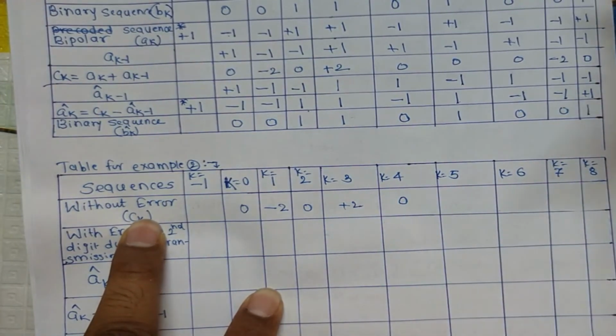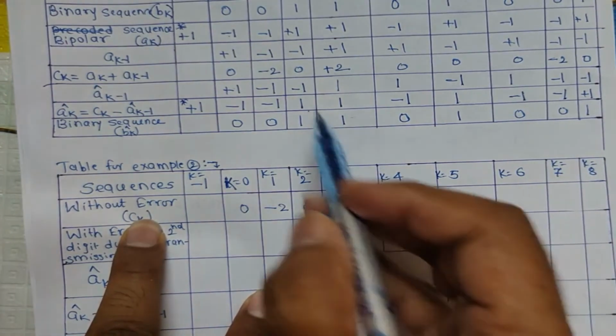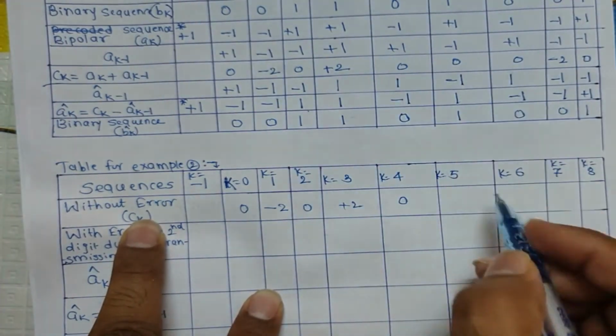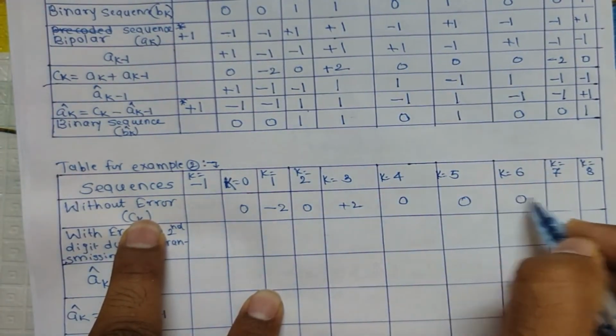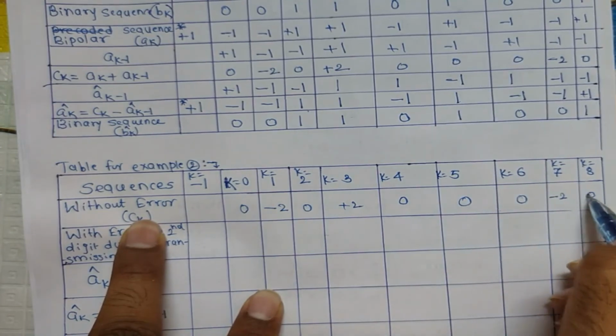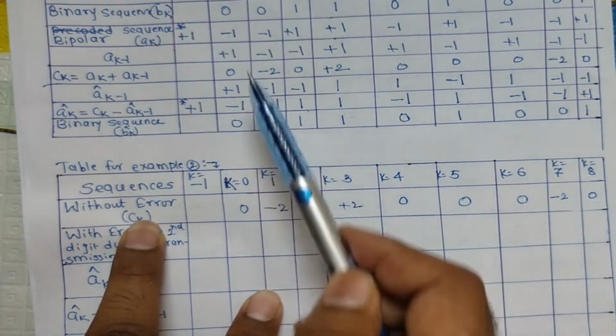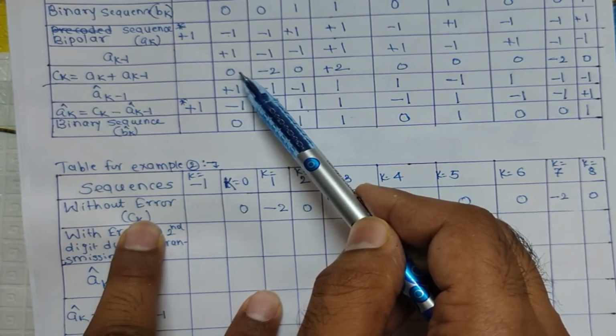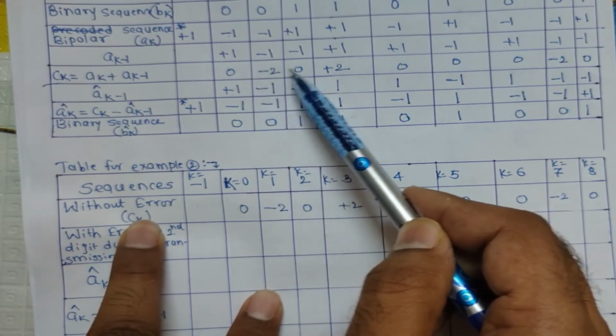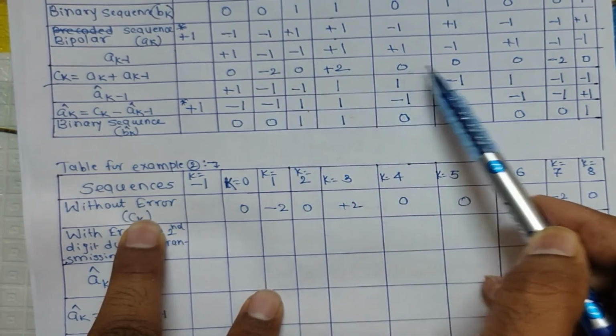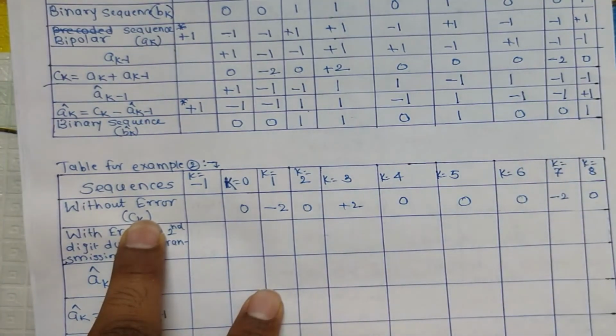CK, that is the output of the encoder: 0 minus 2 0 plus 2 0 0 0 minus 2 0.